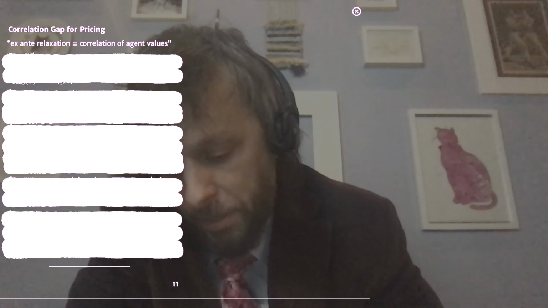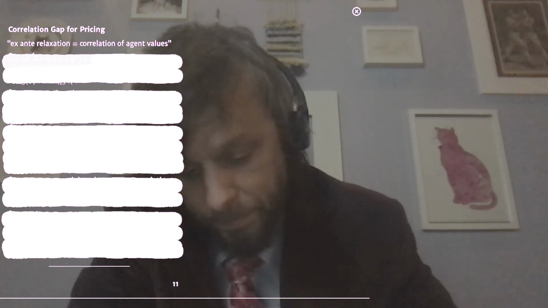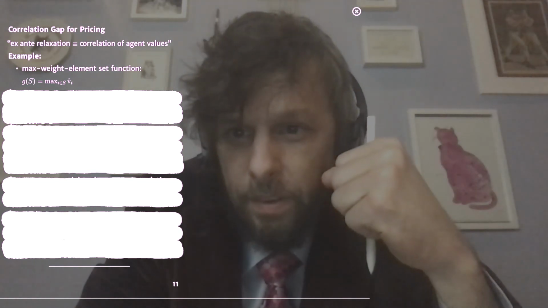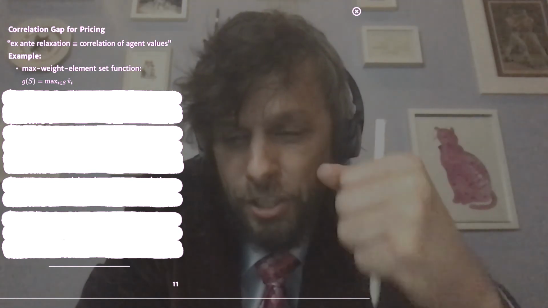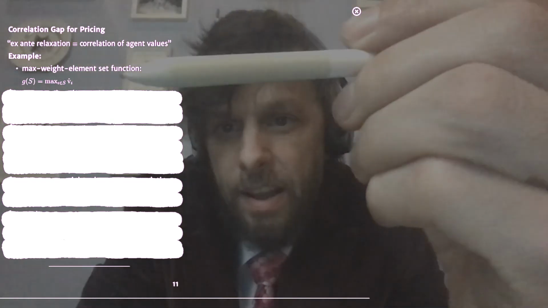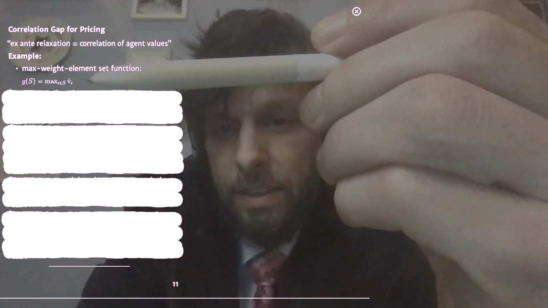Okay, so let's make that precise with an example. Let's look at the max weight element set function. Here I have a bunch of weights, v hat i. Given a set S, the max weight element set function finds the v hat i in my set S that has the highest value, and that's its value.